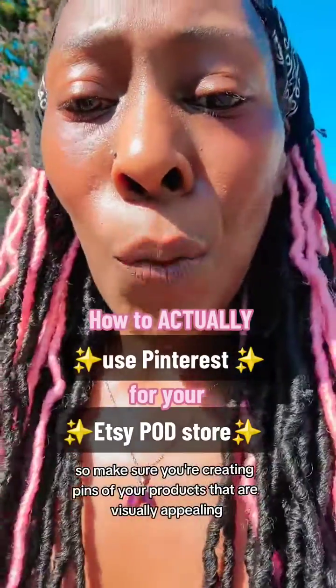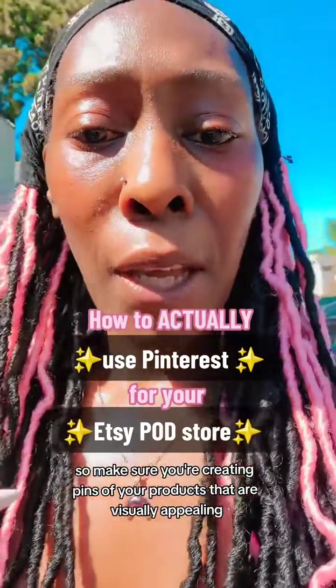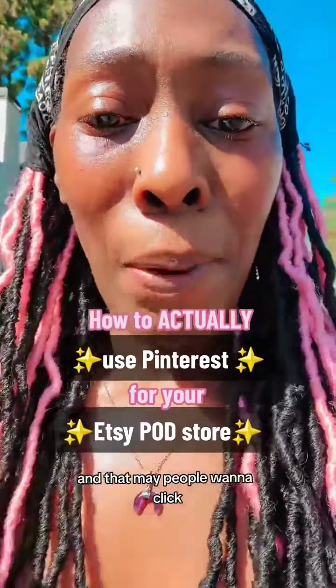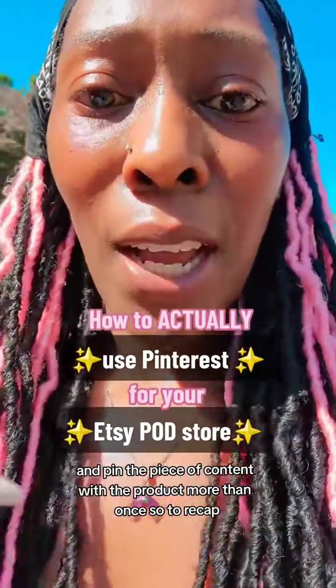So make sure you're creating pins of your products that are visually appealing, that stand out, and that make people want to click. And pin the piece of content with the product more than once.